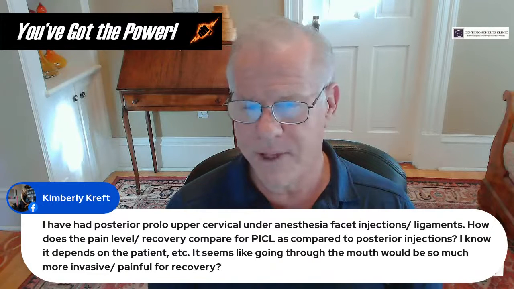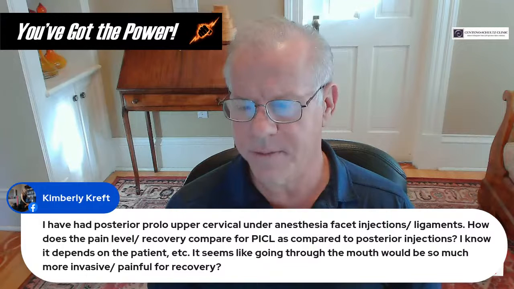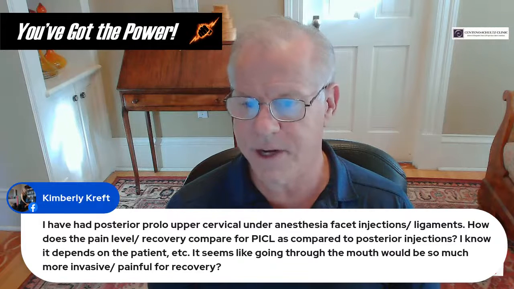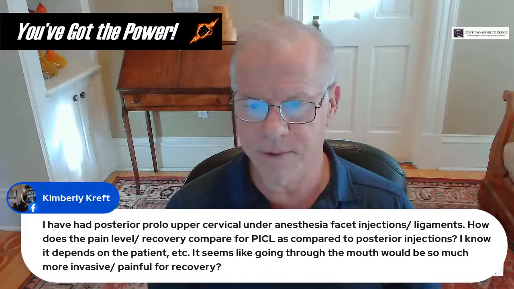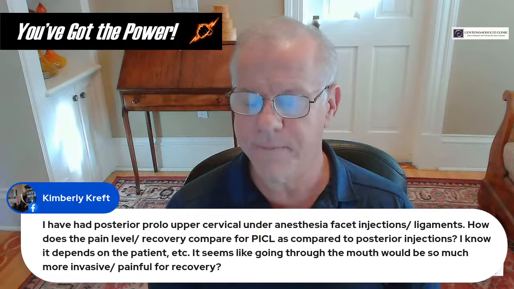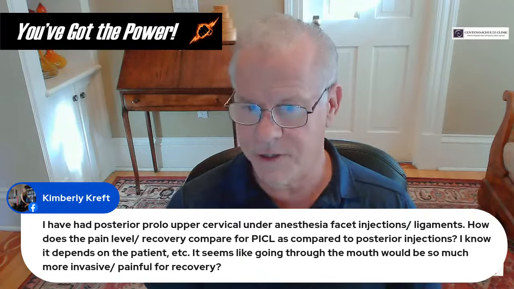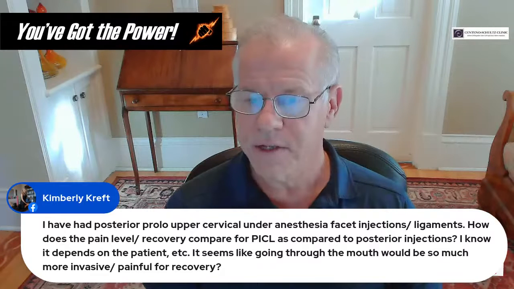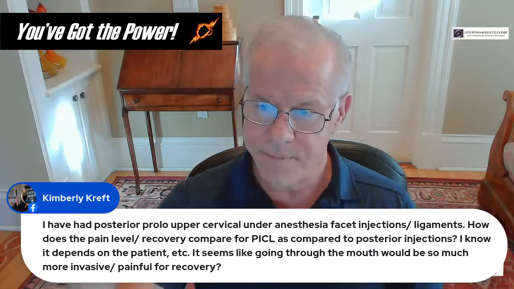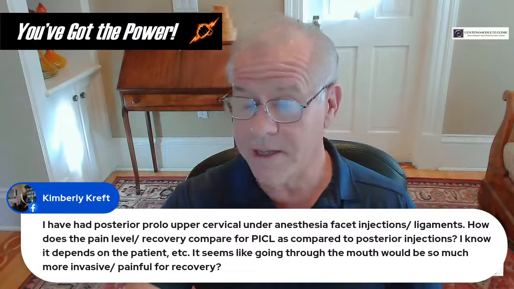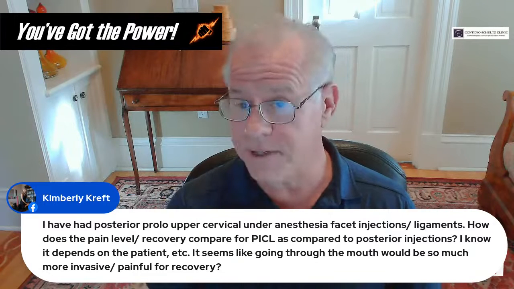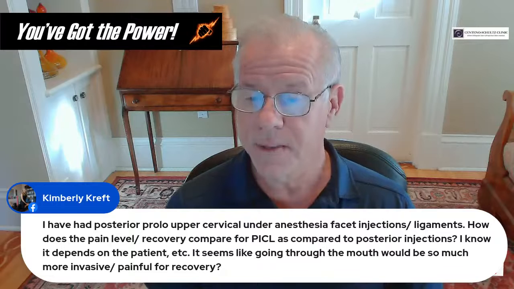How does the pain relief recovery compare for PSL as compared to posterior injections? I know it depends on patient. Seems like going through the mouth would be so much more invasive, painful for recovery. Going through the mouth part isn't really the issue. So maybe, Kimberly, put down there exactly what you had injected previously so I can give you some comparison.